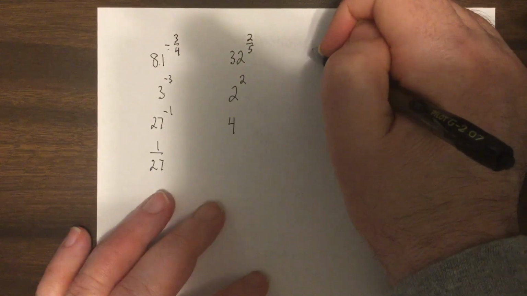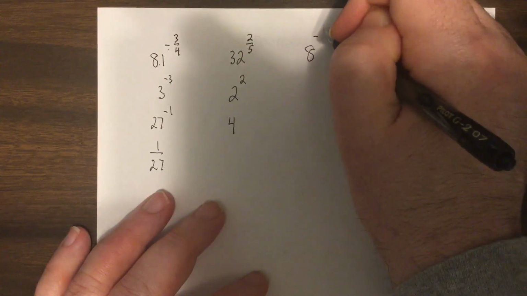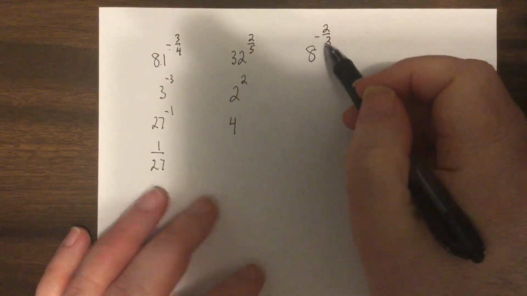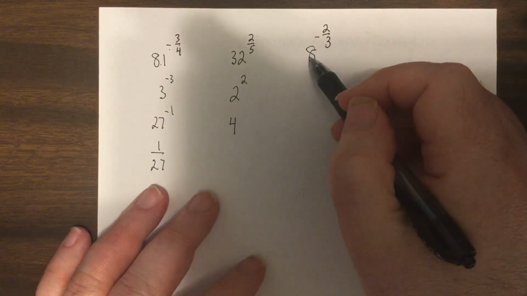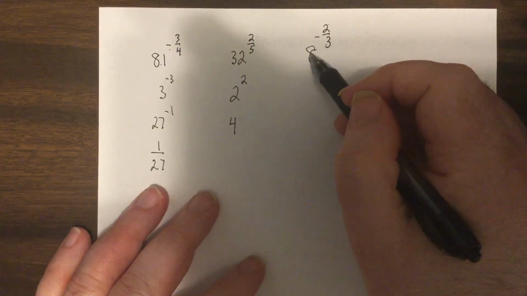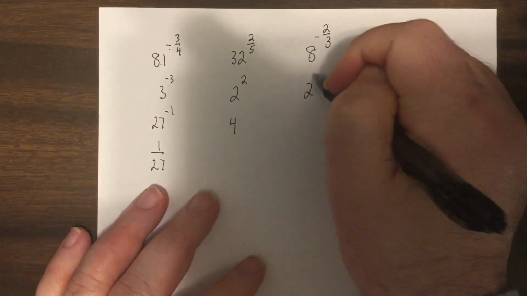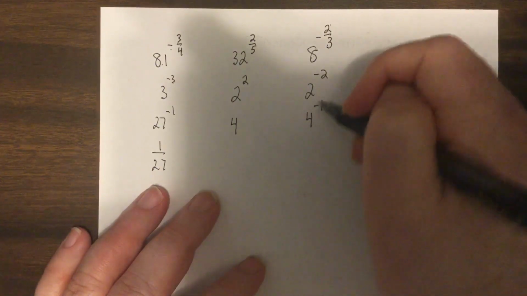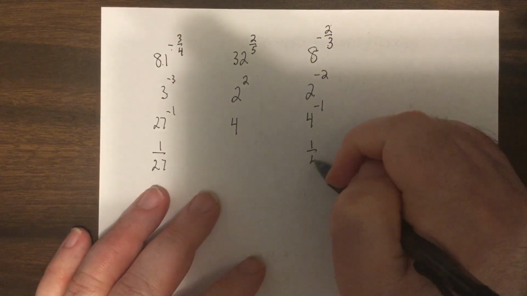So if I said what's 8 to the negative 2/3, you'd say, well, the 3 means I need to cube root it, 2 means I need to square it, and a negative means flip it. Well, the cube root of 8 is 2. 2 squared is 4. And 4 to the negative 1 is 1/4.